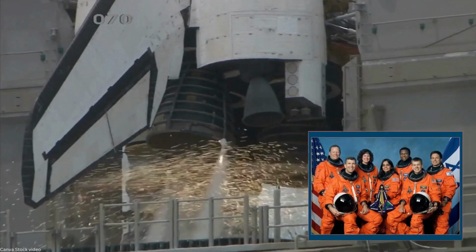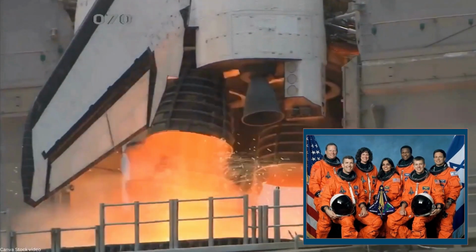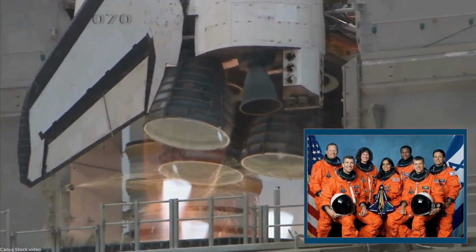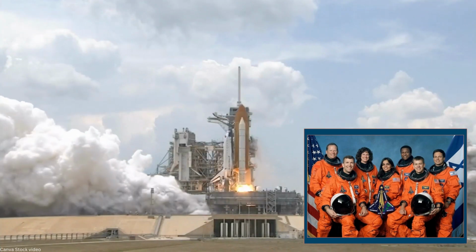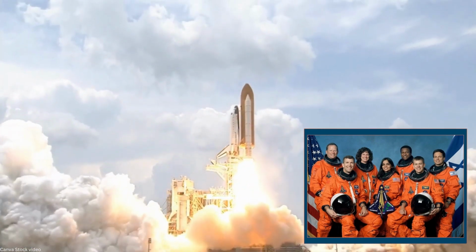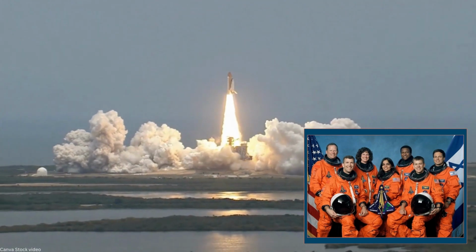In early 2003, the spaceship Columbia launched its 28th mission, carrying 7 passengers. Colonel Rick Husband and Lieutenant Colonel Michael Anderson from the U.S. Air Force, Colonel Ilan Ramon from the Israeli Air Force, Commander William McCool, Captain David Brown, Captain Laurel Clark from the U.S. Navy, and Dr.